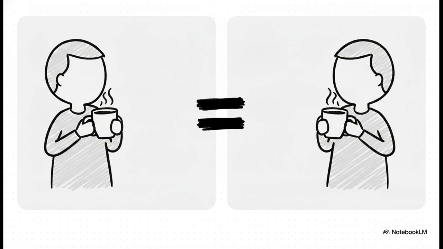Now compare it to the German, Janvi trinkt Kaffee. Who drinks? Janvi, our nominative subject. What is drunk? Kaffee, our accusative direct object. The fundamental subject-verb and direct object logic is absolutely identical in both languages. Once you realize this, German feels way less intimidating.